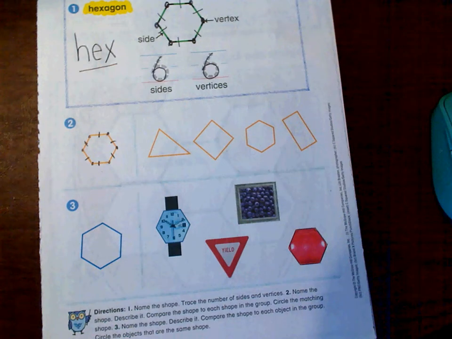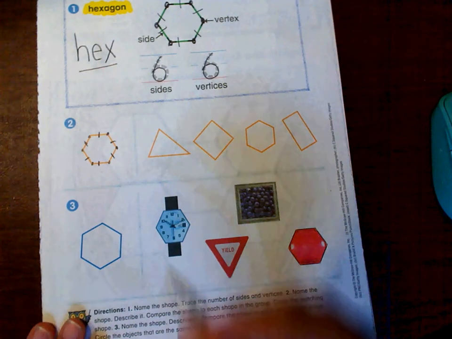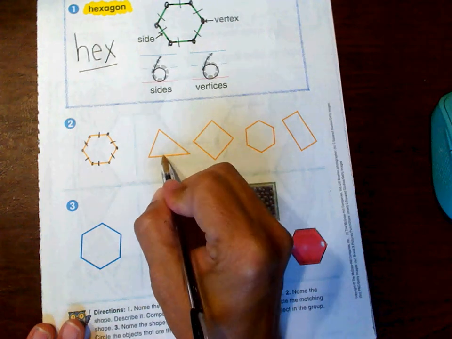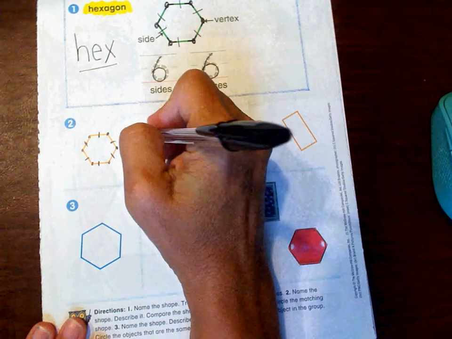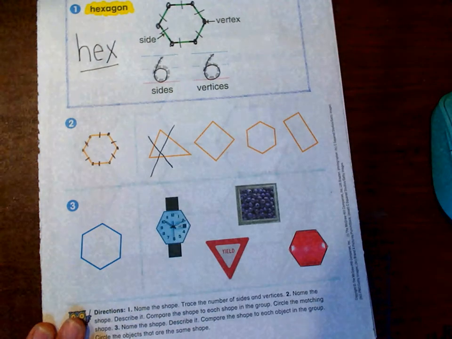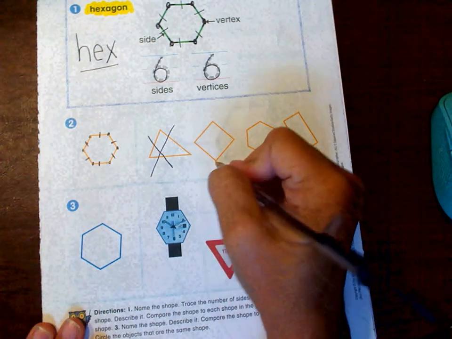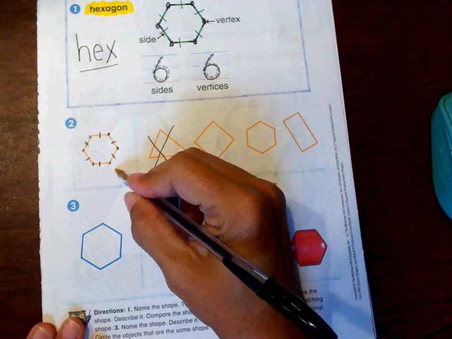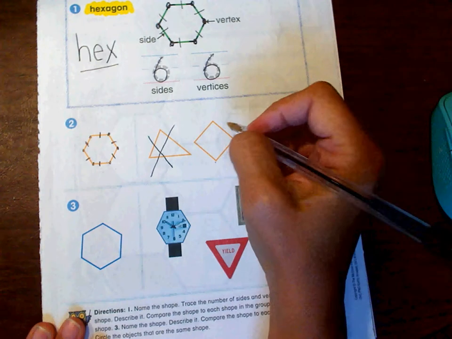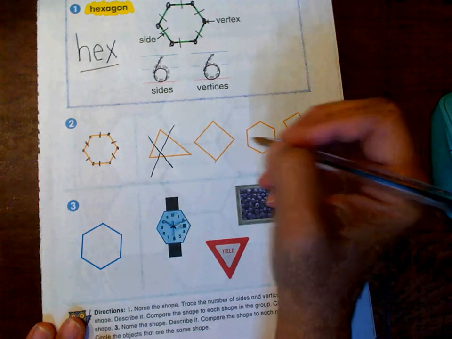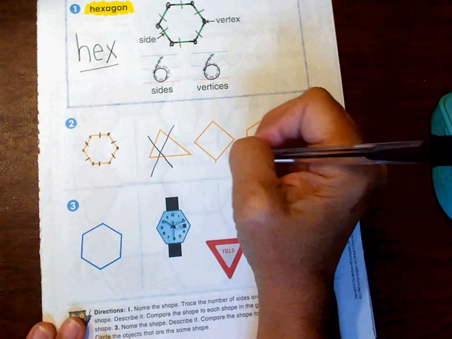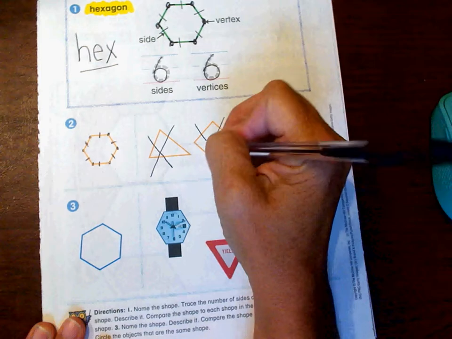Good job, boys and girls. Let's check. If you said this first shape was a triangle and you put an X on it, you were correct. What about this next shape? Is this a hexagon like this one? No, this is a four-sided figure called a square. It has all the same size sides, and we're going to also put an X on that shape.